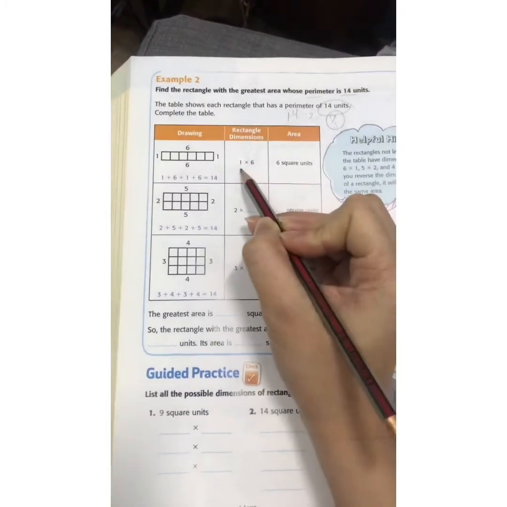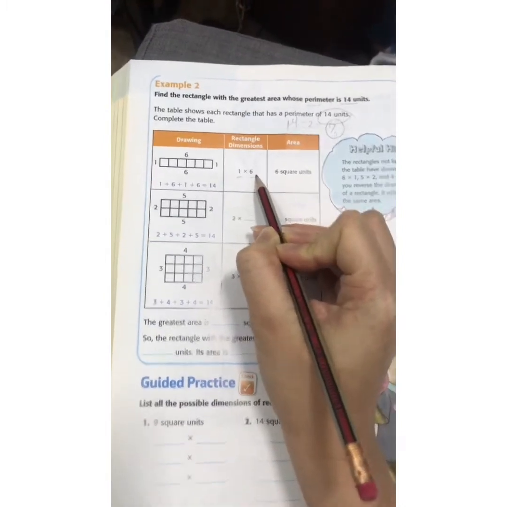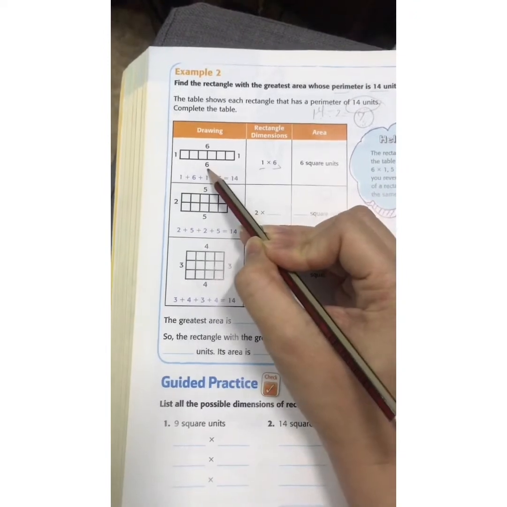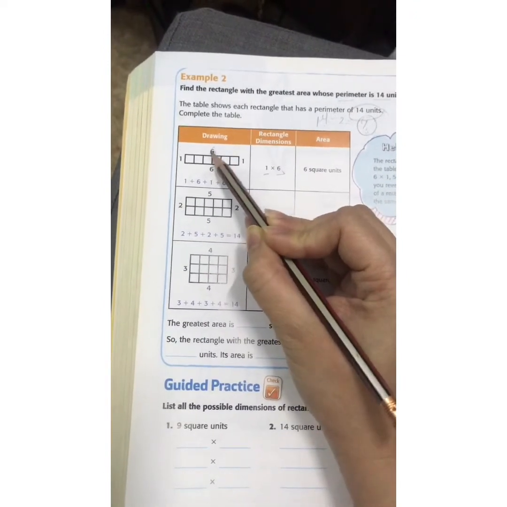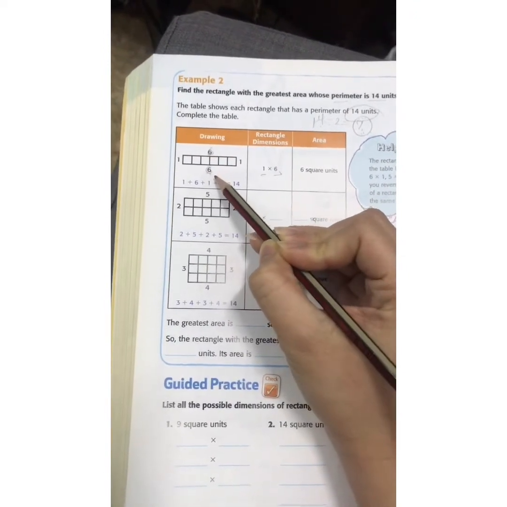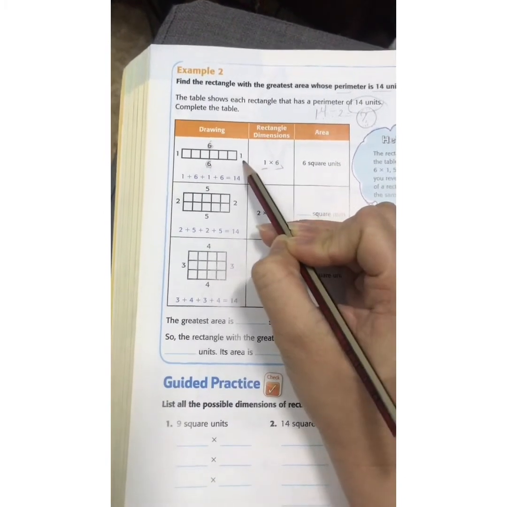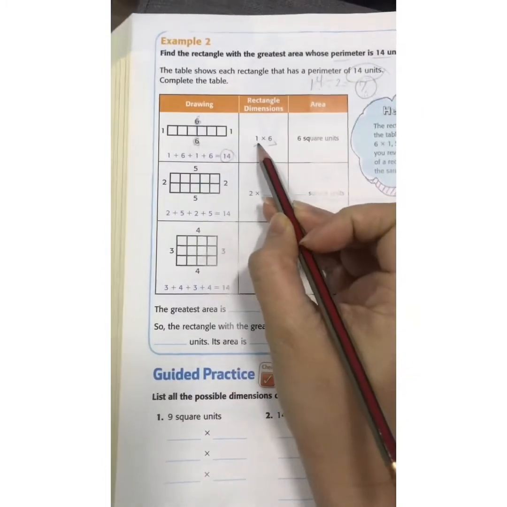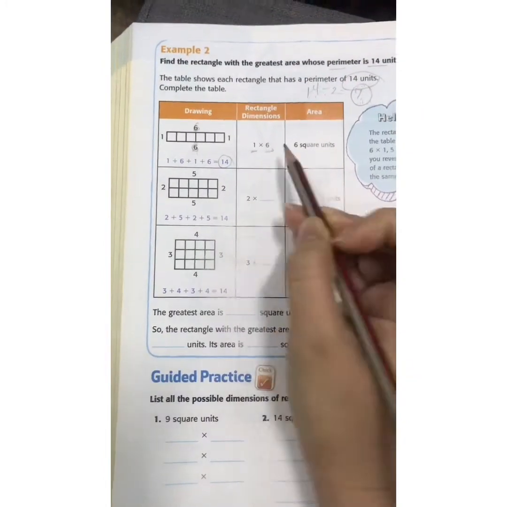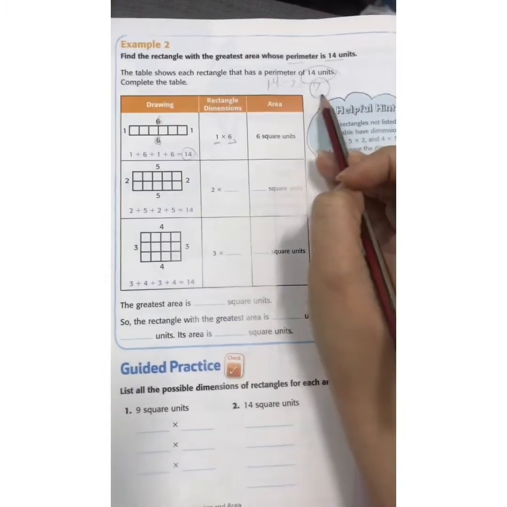Okay, so the first one is 1 and 6. These are the dimensions. So as you can see, if this is 6 here and 6 there, we'll get 12. And then 1 here plus 1 there, you'll get 14 in all. What else?